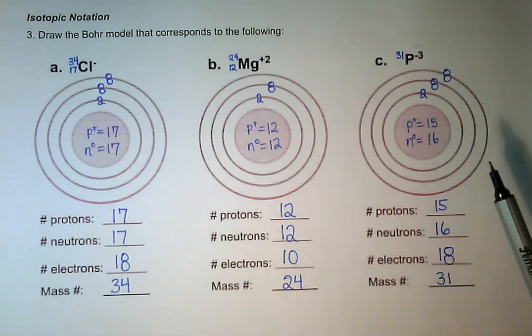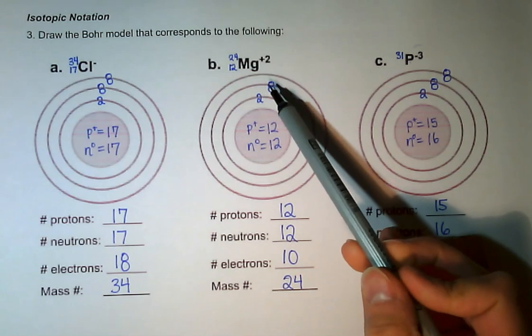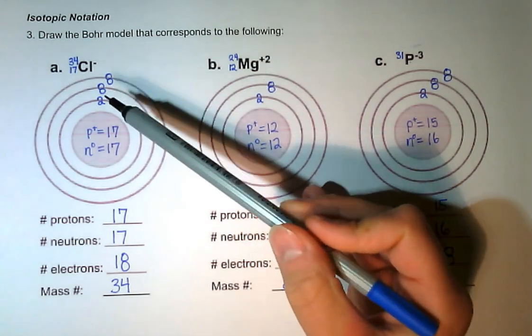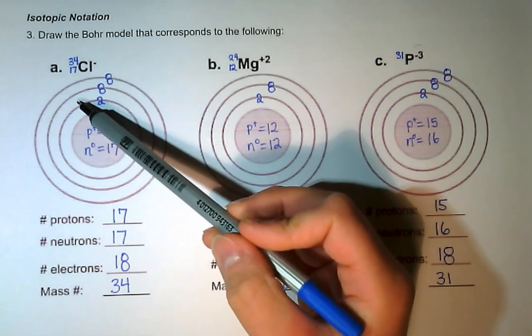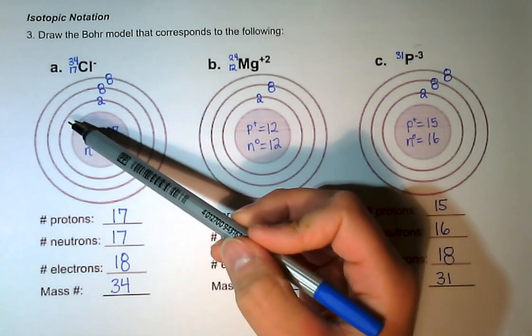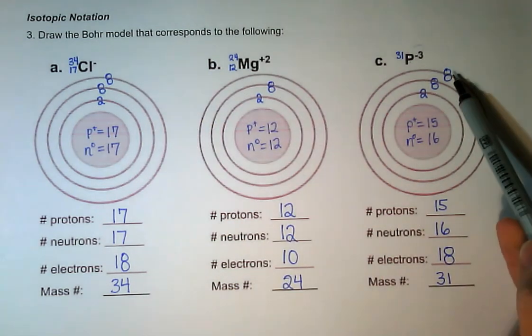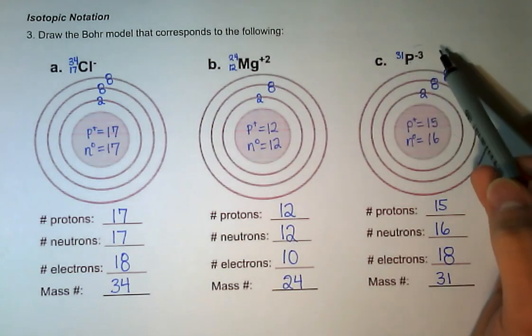And so if you notice here, every valence shell has 8 electrons in it. And this is what happens when an atom forms an ion. That's why atoms form ions, is to reach a full octet in their outer shell. And so this is exactly what happened here.